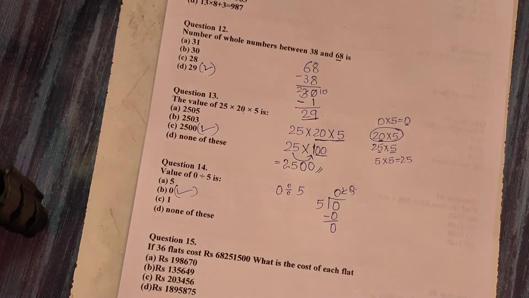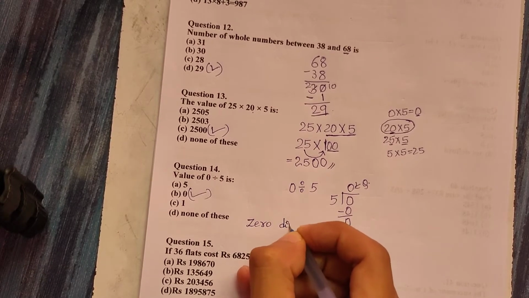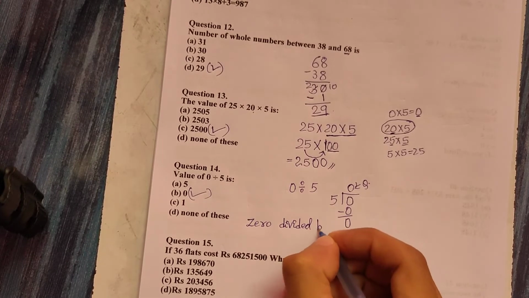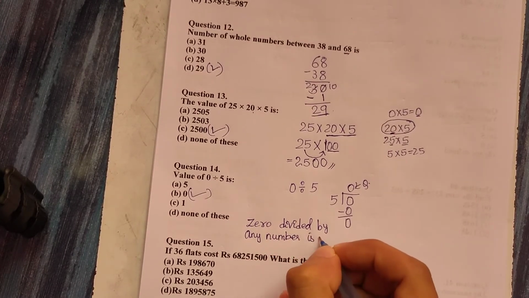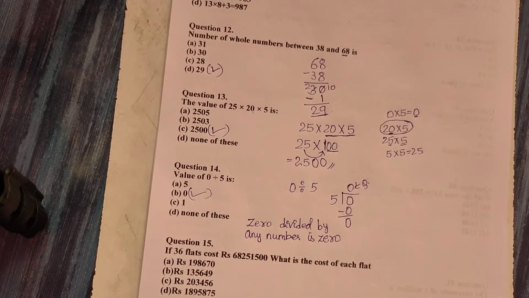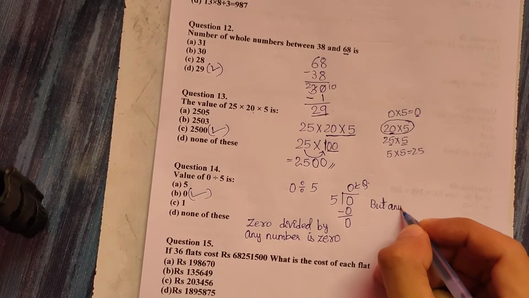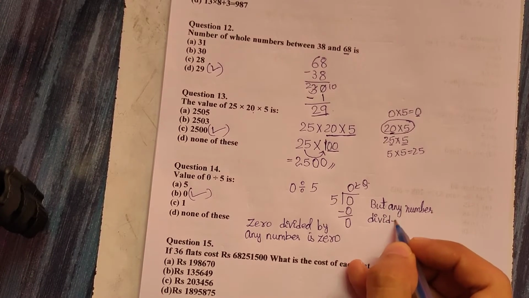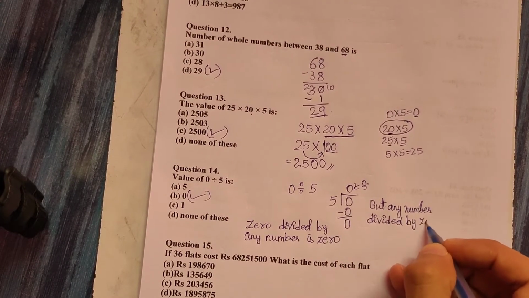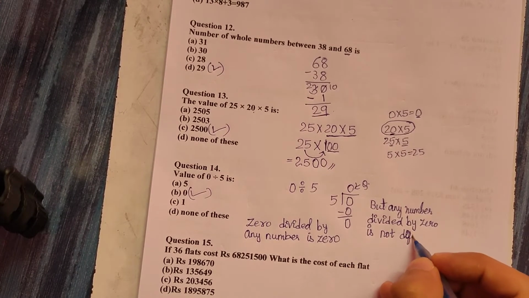But always remember that 0 divided by any number is always 0, right? 0 divided by any number is 0, but any number divided by 0 is not defined.